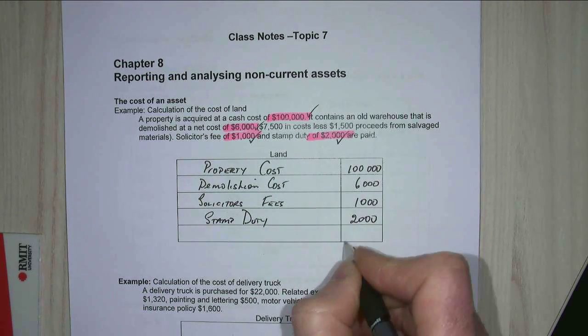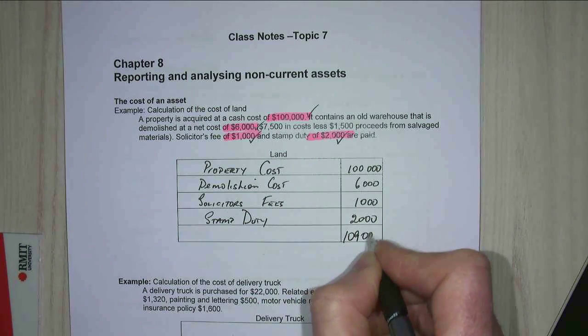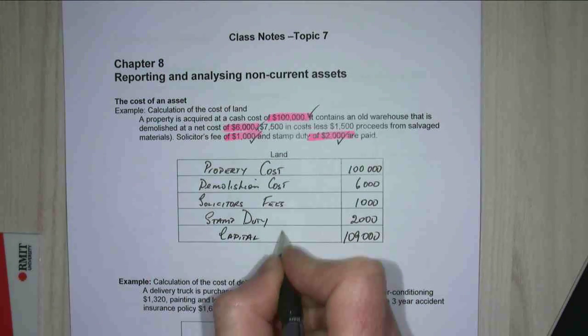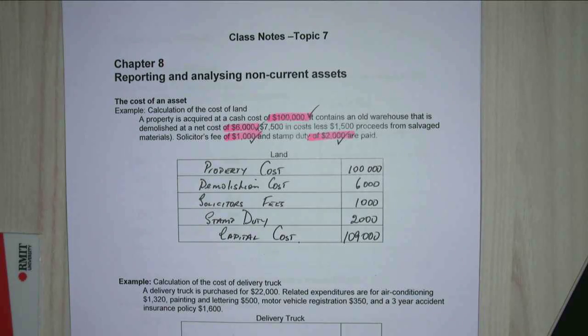So that gives me a total cost of $109,000, which is my capital cost. So when I go to put my asset in my asset register, it goes in as a value of $109,000.